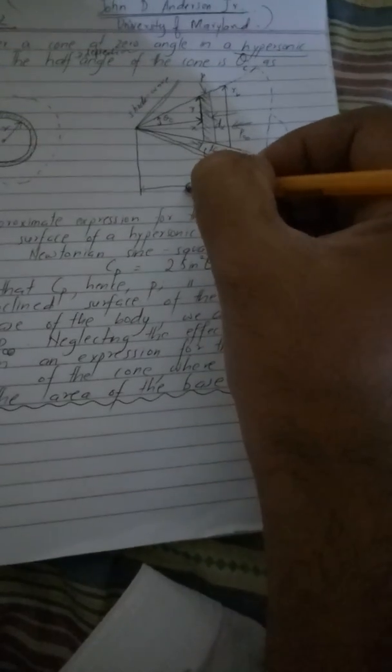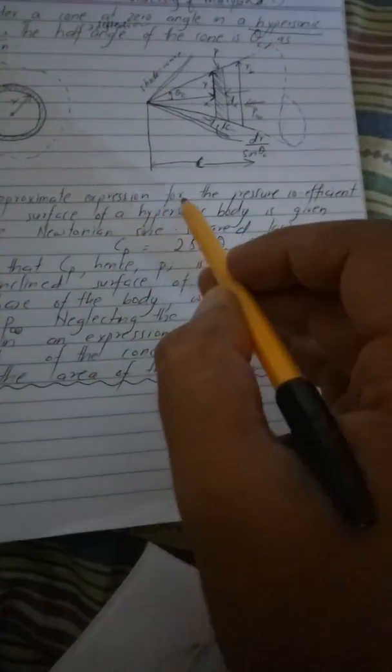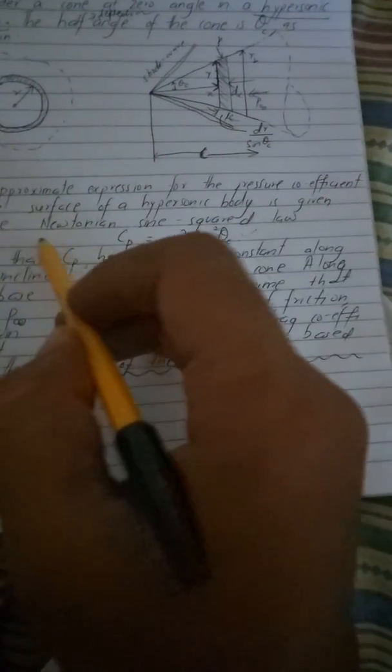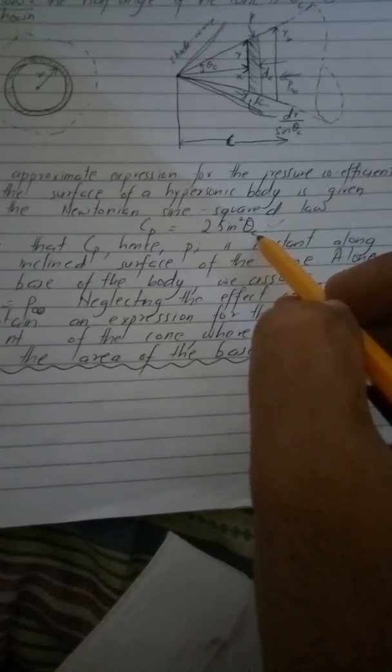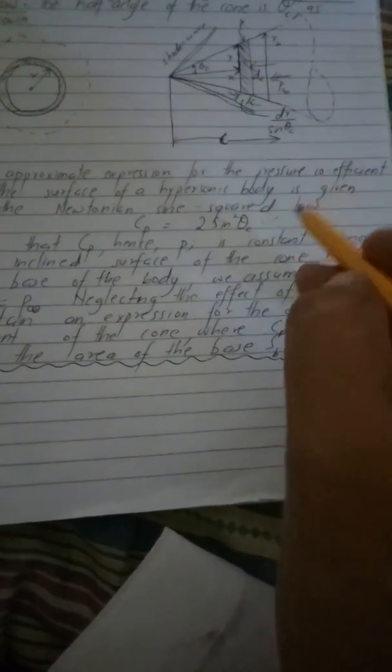And this c is the coefficient normally, and it is given as this, and it is the circumference as well. We're going to see how to solve it. An approximate expression for the pressure coefficient on the surface of a hypersonic body is given by the Newtonian sine squared law, which is Cp equals 2 sine squared theta c, where theta c is the half deflection angle of the cone. It is all about the cone, and it is the deflection angle of the cone, represented by 2 sine squared theta c.